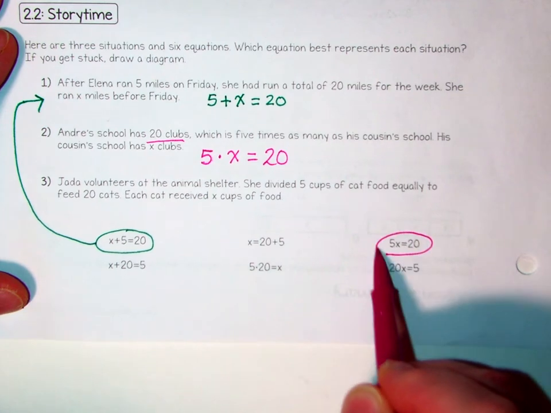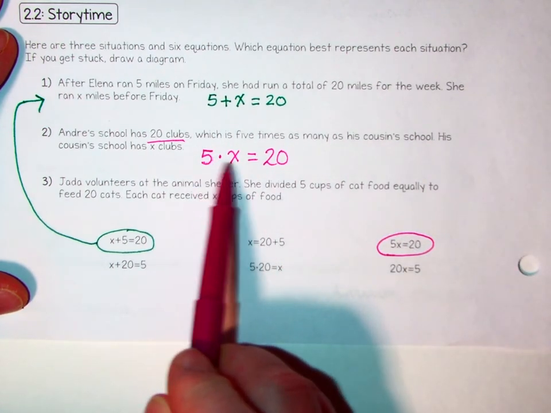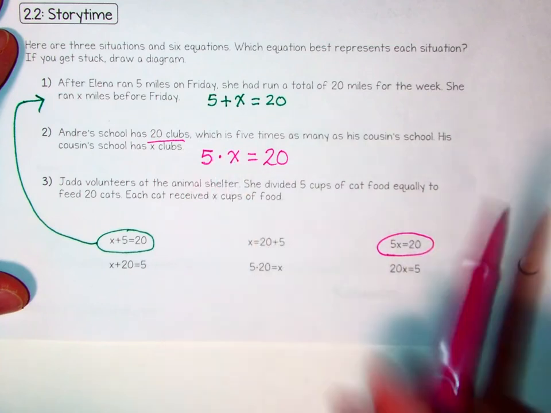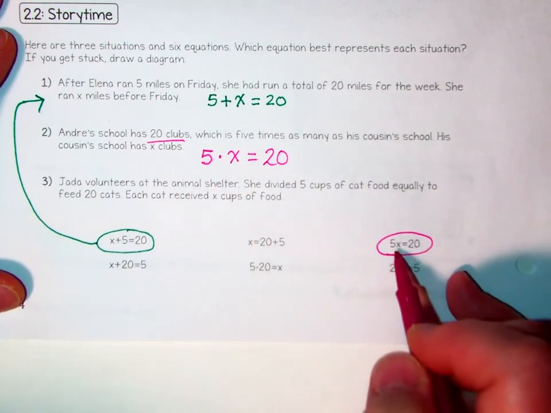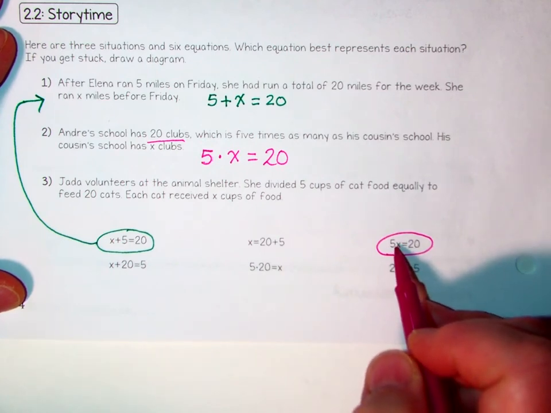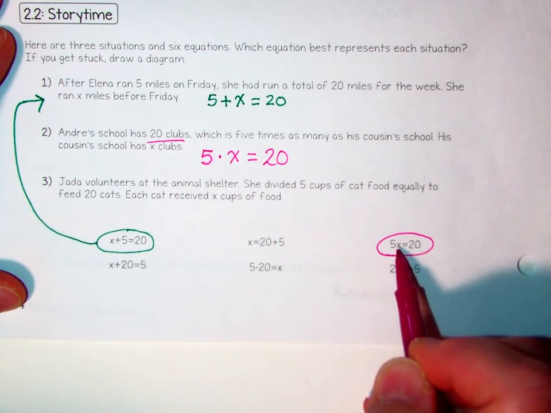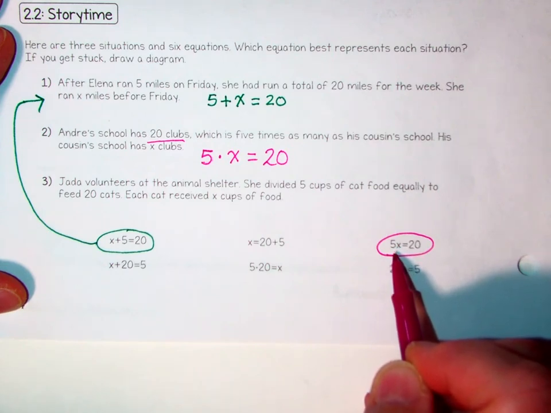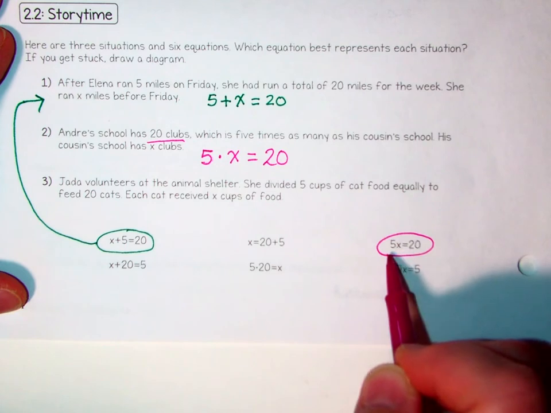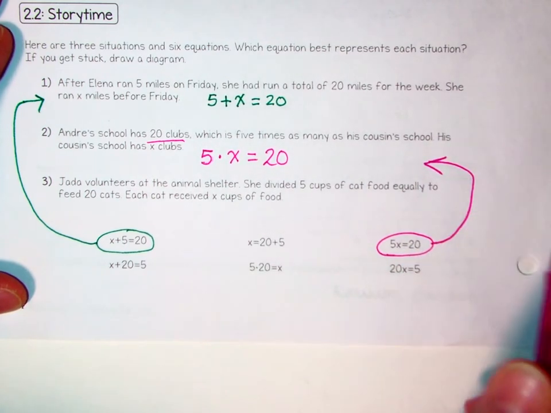Now, I drew this multiplication dot in between the 5 and X to make it 5 times X. In math, when we're multiplying a number times a variable, we can actually leave that multiplication dot out. Anytime we see a number right next to a variable with nothing in between them, it's implied that there's multiplication. So even though there's no dot here, this means 5 times X equals 20. So that one goes there.